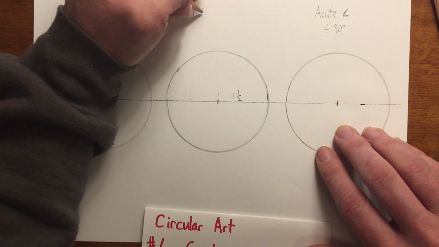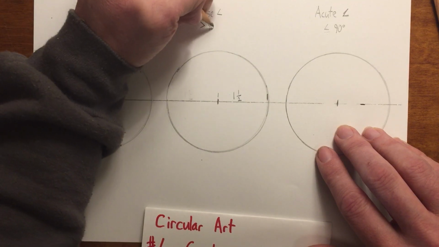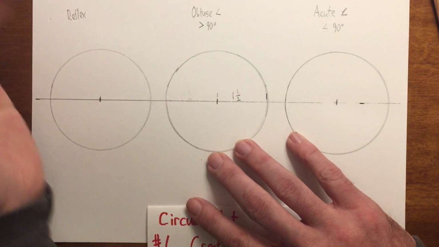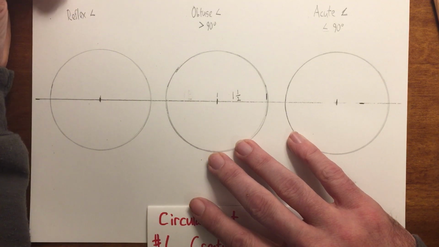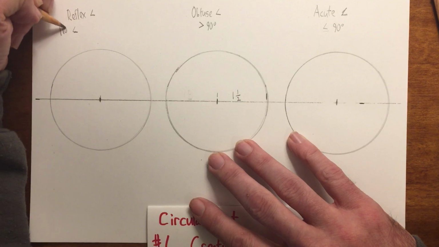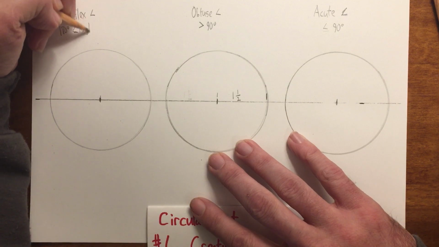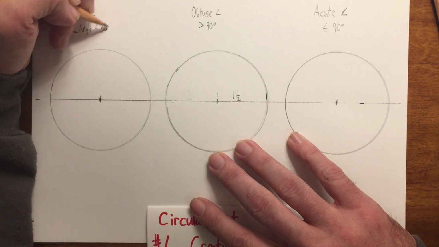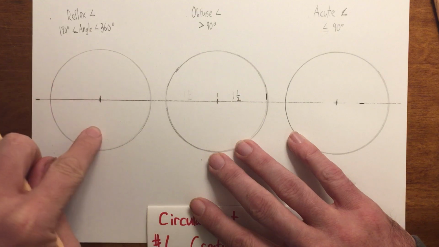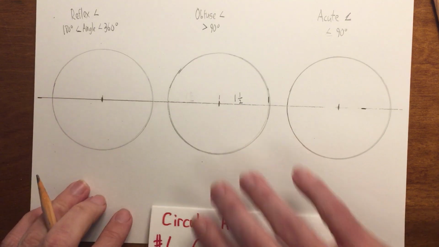An obtuse angle is greater than 90 degrees. And a reflex angle, we just need to be able to work around the whole circle. So a reflex angle is greater than 180 degrees. Okay, so my angle is greater than 180 degrees, but it's less than 360 degrees. So what I mean is this: it's going to go around the circle. It's going to be somewhere down here, but not bigger than the whole circle. Okay, it's bigger than half the circle, but not bigger than the whole circle.